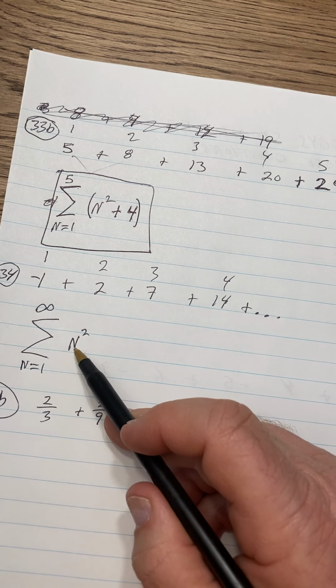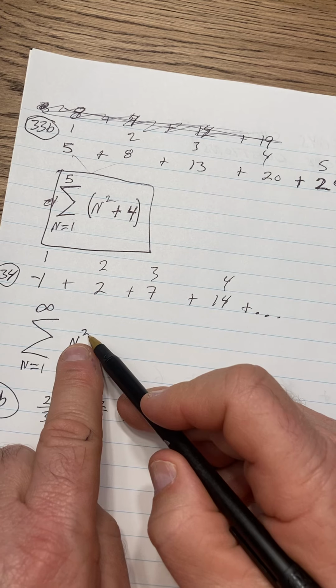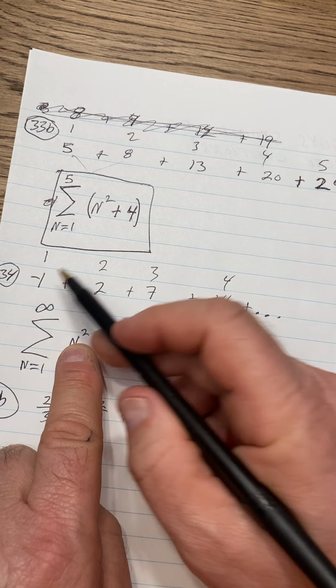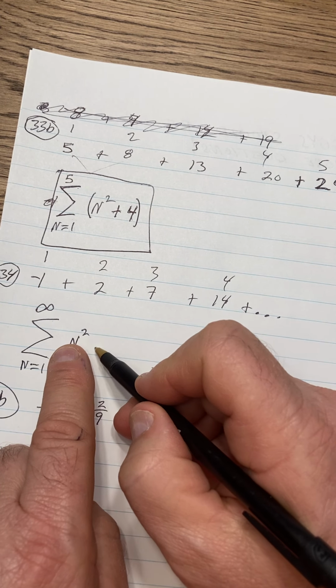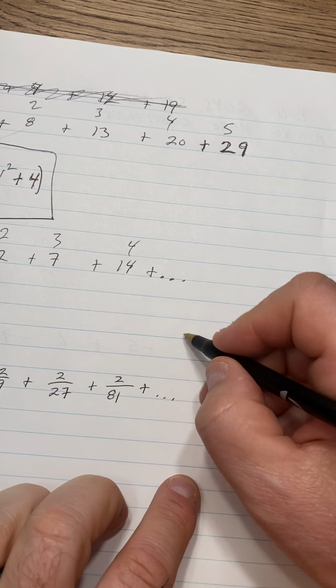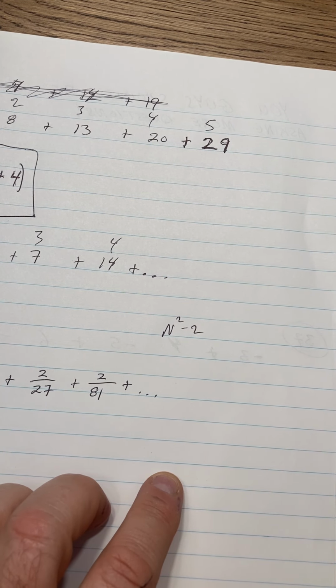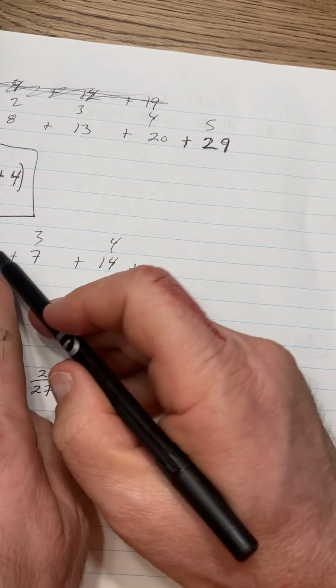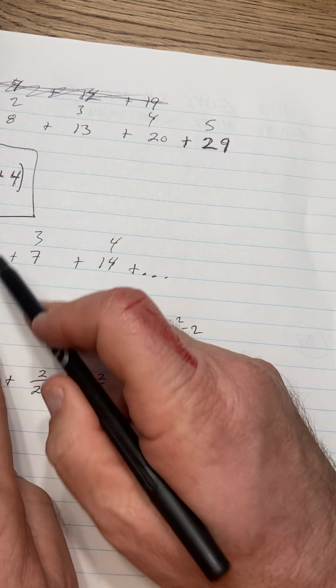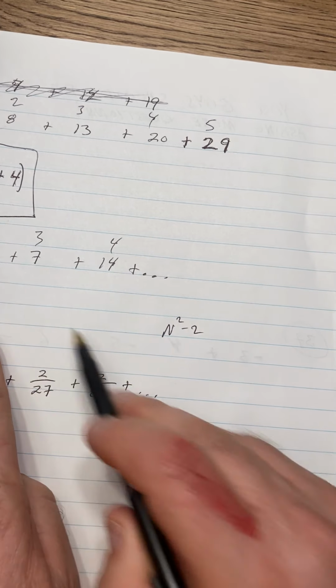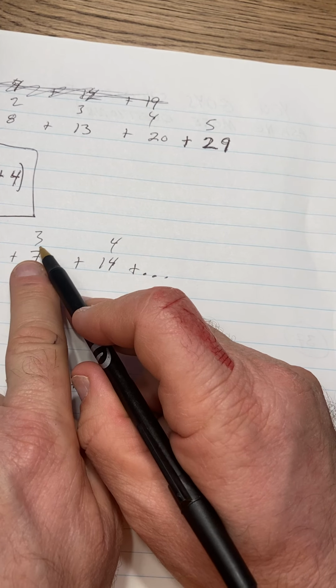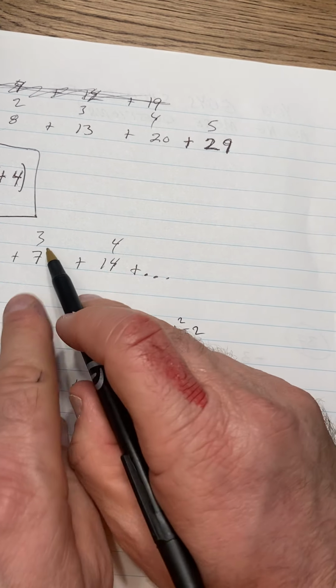So the first one, n is 1. n squared is 1. We want to end up at negative 1. What if we subtract 2? Is that going to work? n squared minus 2. When n is 2, 2 squared is 4. 4 minus 2 is 2. Ooh, looks like it works so far. Oh, bloody nose, dang it.